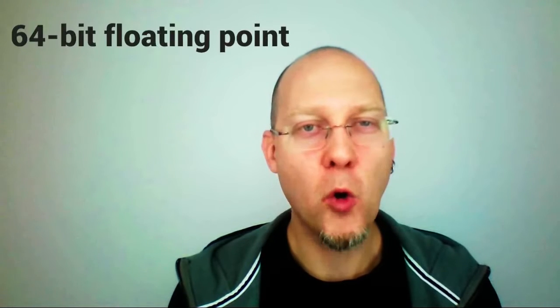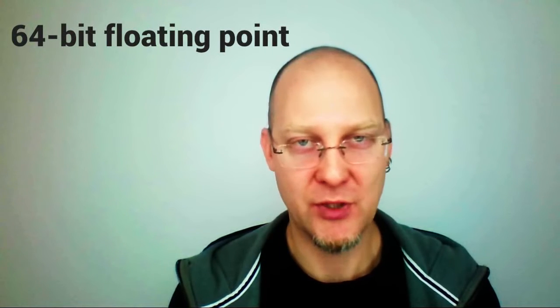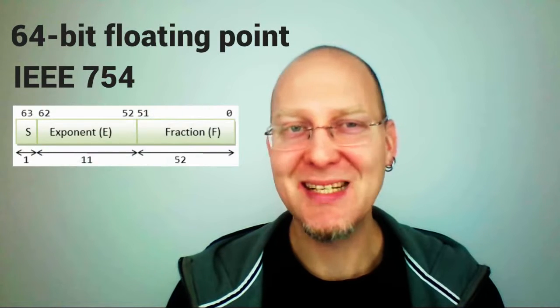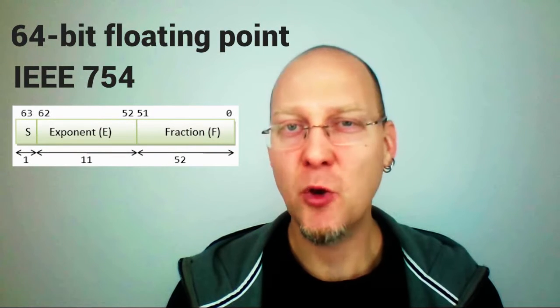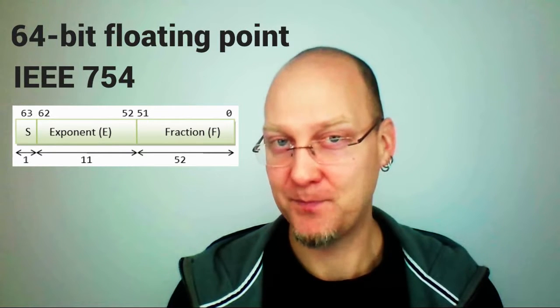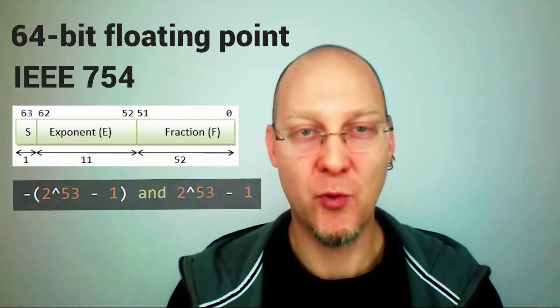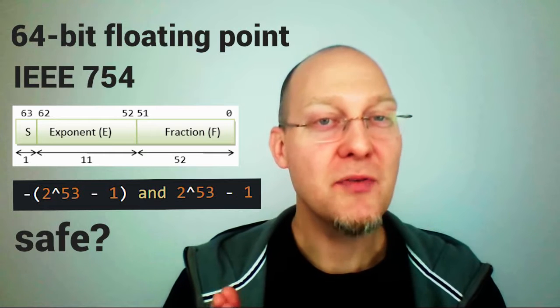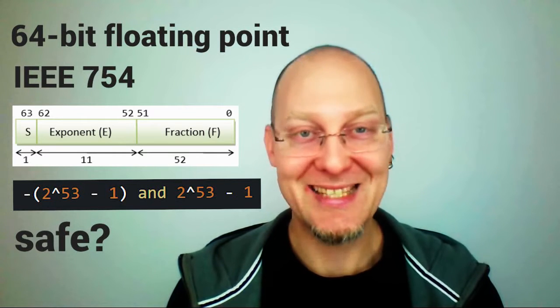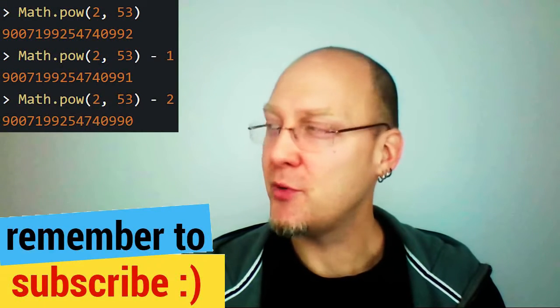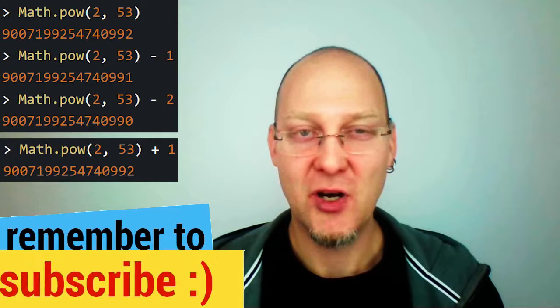JavaScript numbers are all 64-bit floating point values, for double precision, stored according to the standard. The fraction occupies bits 0 to 51 and exponent occupies bits 52 to 62, and the sign occupies bit 63. According to that, JavaScript can only safely represent numbers within the range. Safe in this context refers to the ability to represent integers exactly and to correctly compare them. All previous numbers can be represented, but this integer value cannot be represented.